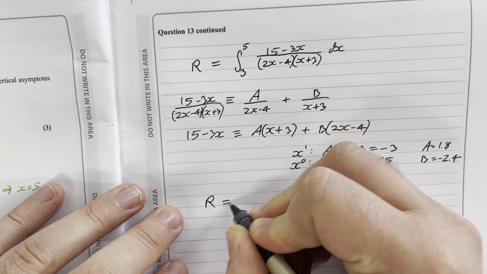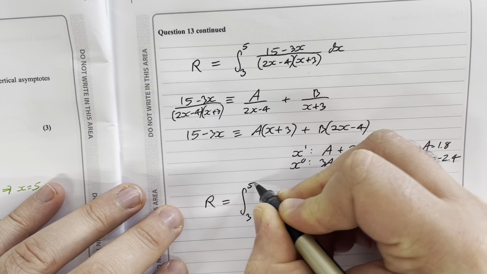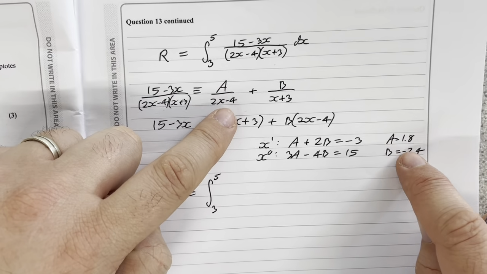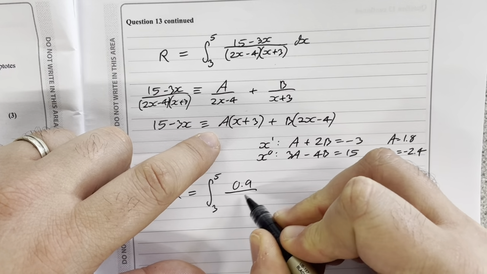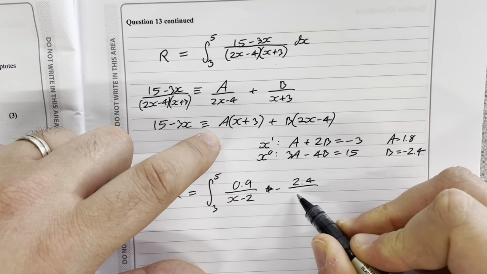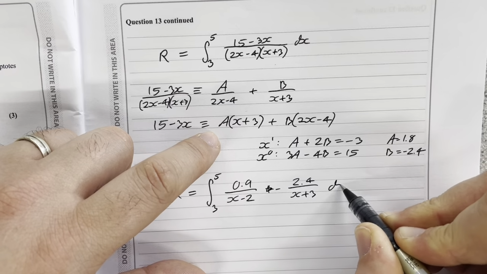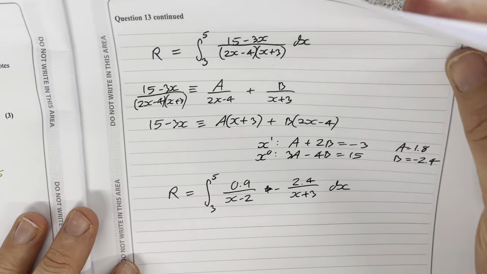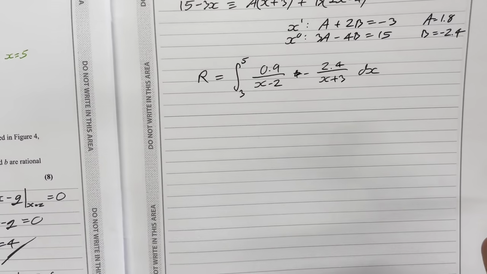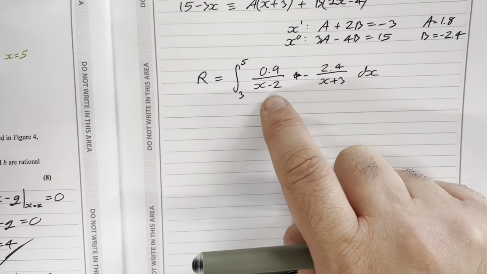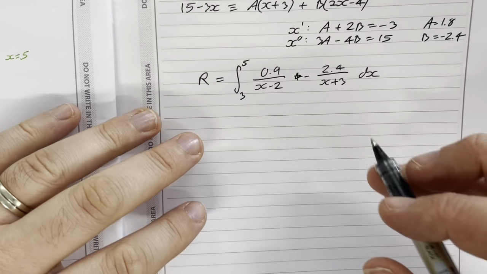Gives us that actually the region R is the integral from 3 to 5 of 1.8 over this thing, but I can just divide top and bottom by 2. So that's 0.9 over x minus 2 minus 2.4 over x plus 3 dx. Okay, now it's in that form, it's nice and easy to integrate because the top can be easily manipulated to be the differential of the bottom in both cases. So if I pull the 0.9 out of this integral, then the top will be the differential of the bottom, and similarly I can pull the minus 2.4 out from this side.